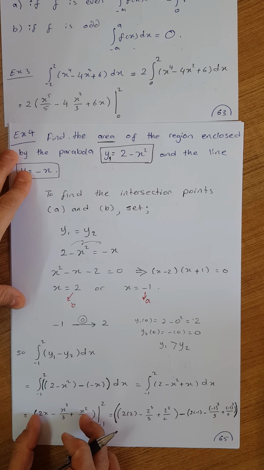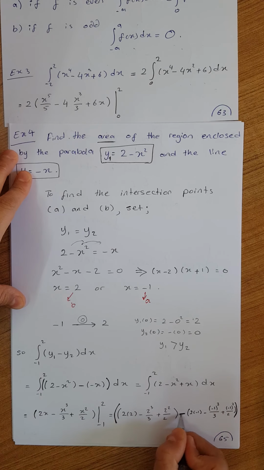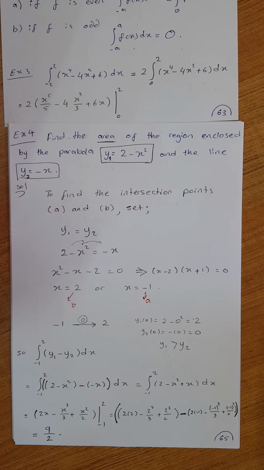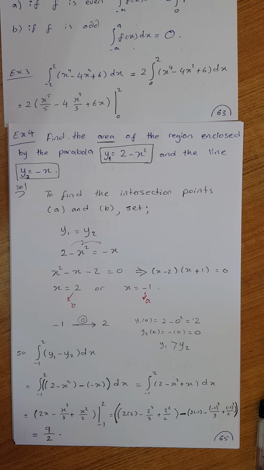Look, I put 2 in here, then minus, I put -1 into here. The result, of course, when you calculate this, is something easy. It's written in your course material that the area between those two curves is equal to 9 over 2, and that's the required result, the area between those two curves.